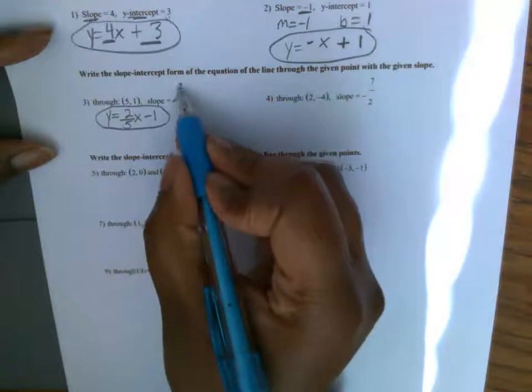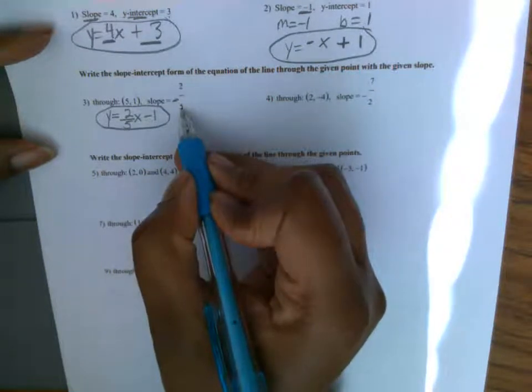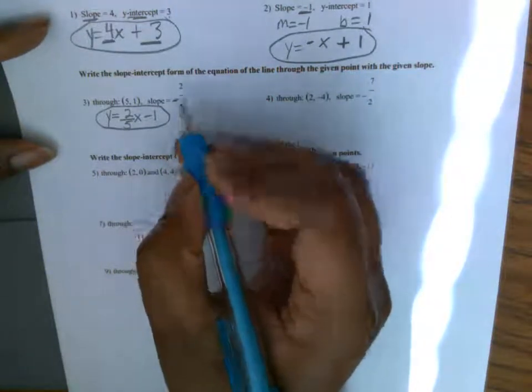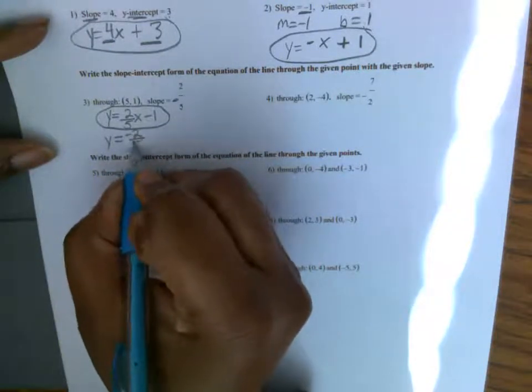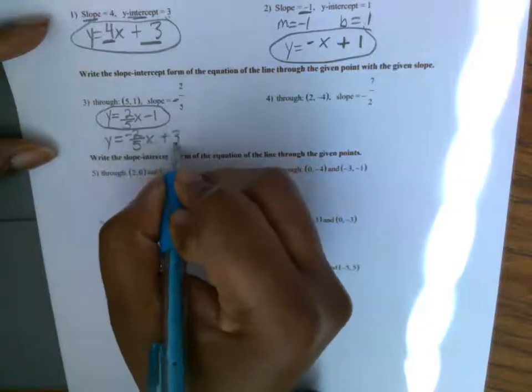So when you plug in a -2 over 5, because I missed that negative as well, your answer here should have been y is equal to negative 2 over 5x plus 3.